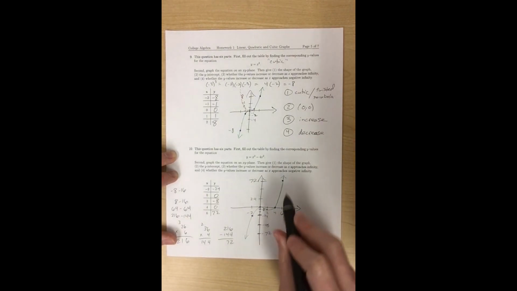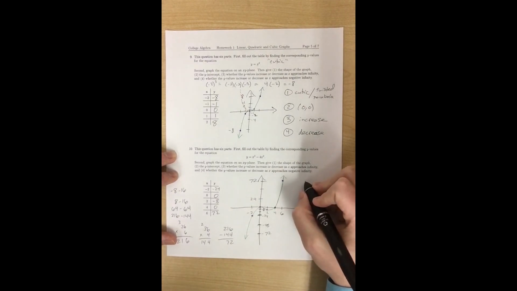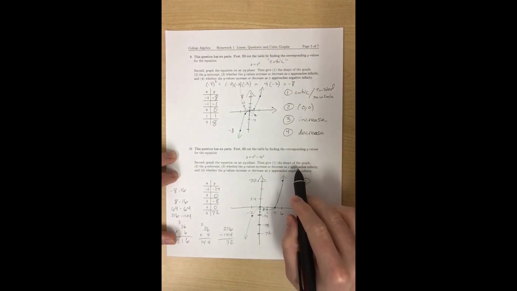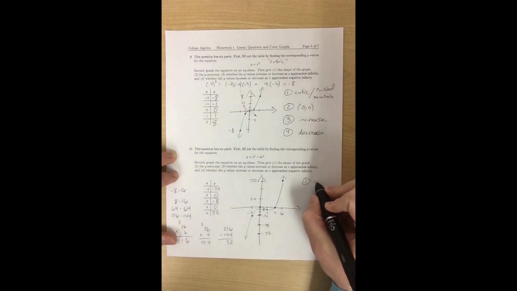So it looks something like this. The shape, again, I'm going to call it a cubic or a twisted parabola, whichever you prefer.